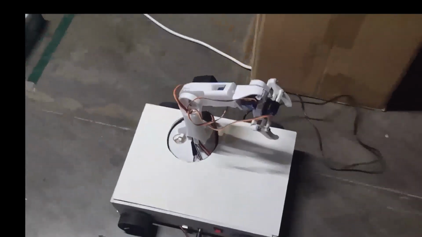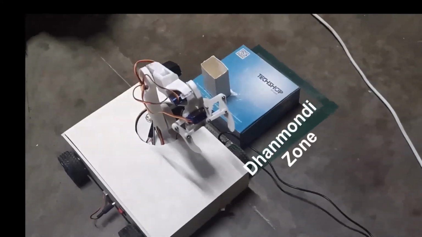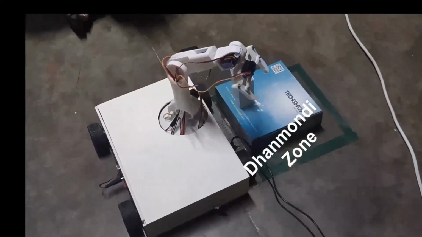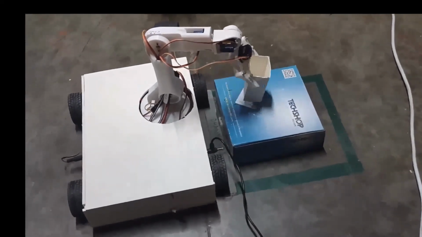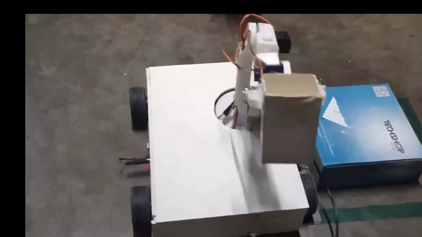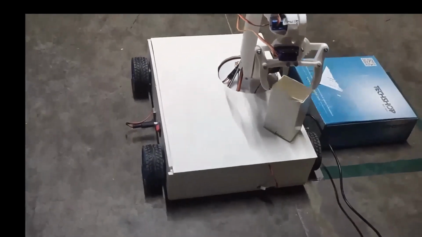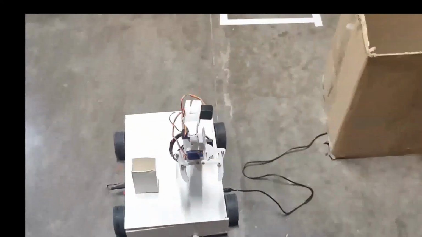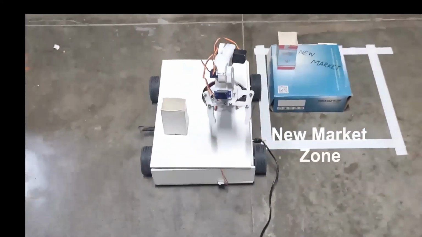Here, at first, it is moving towards its first garbage collection point at Dhanmondi area. We have seen when it has reached that position, it is taking a break and trying to pick up the garbage bin. Here it is trying to pick up the garbage bin from the basement and hold it in its back portion properly by using the robotic arm, and we have seen some garbage in the bin. Next, it is moving forward to its next garbage collection point at the New Market area.